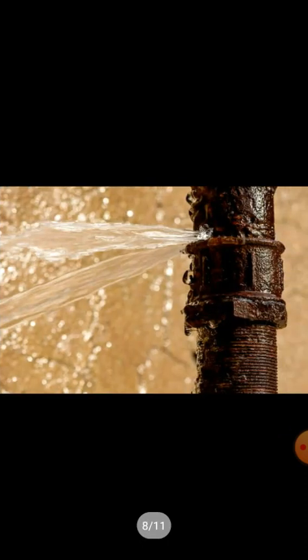In this image, you can see water coming out of the leaking joints or holes in pipes which supply water. It is due to the lateral pressure exerted by water on the walls of the pipes.